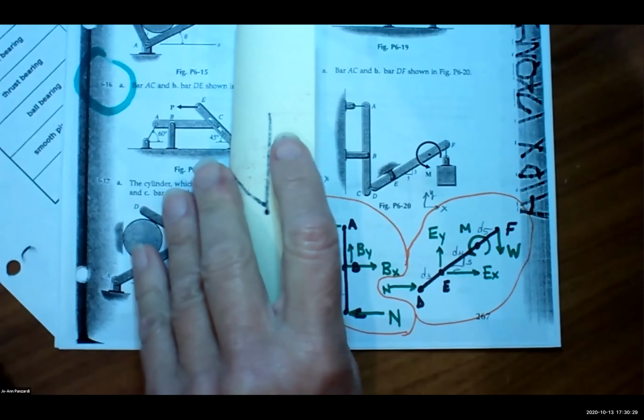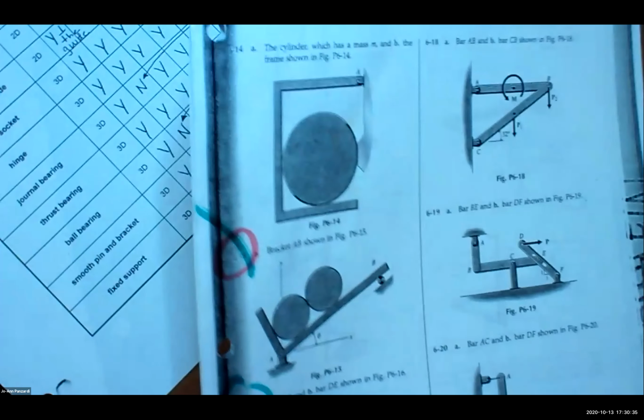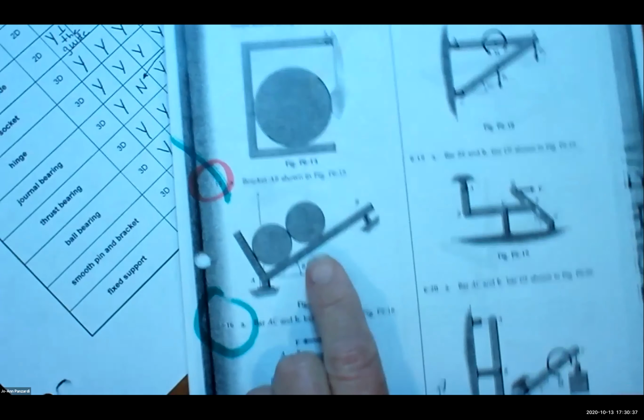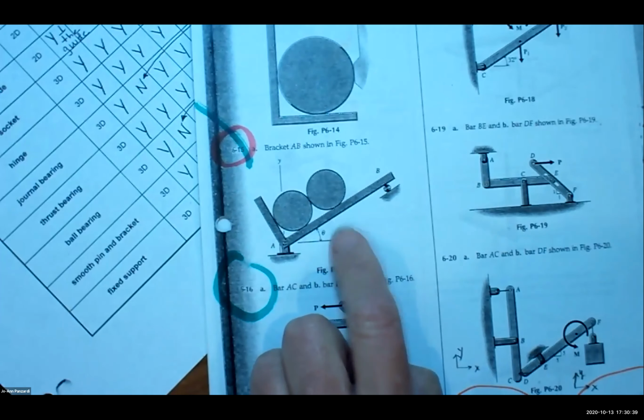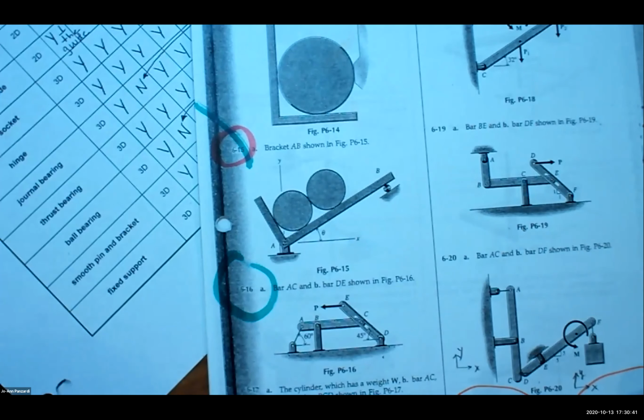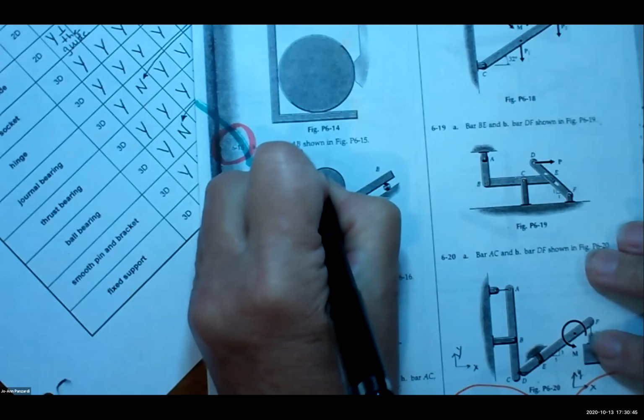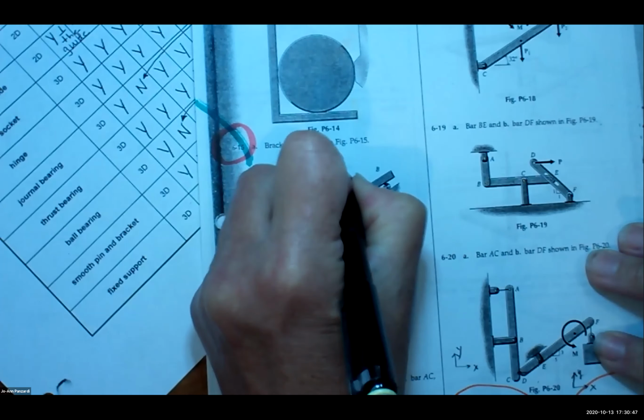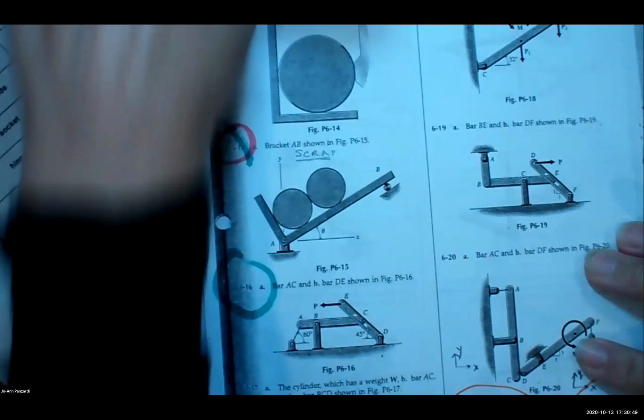Okay, let's go to another one. I think it was Isaac who asked for a cylinder. So let's do this one. And we're up to Jason Lee. Yes. So let's put the stuff on scrap first.